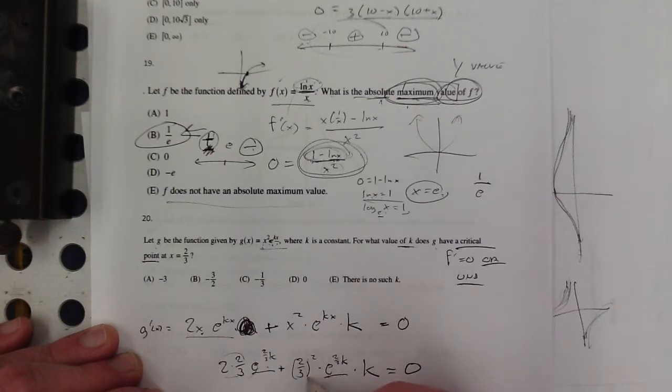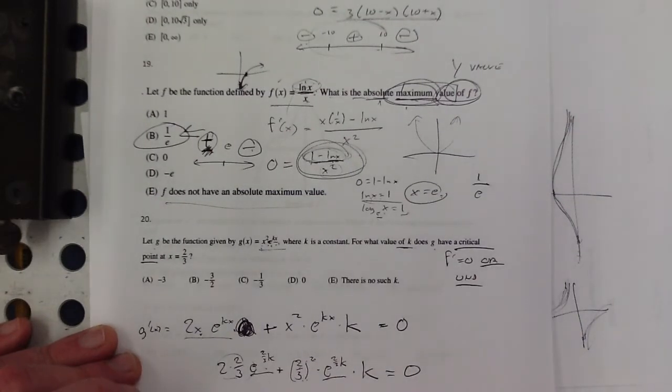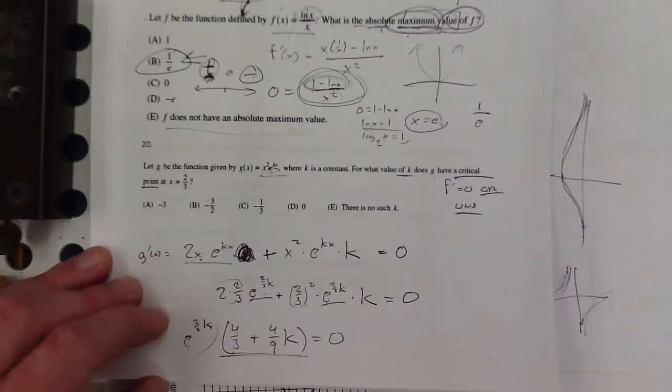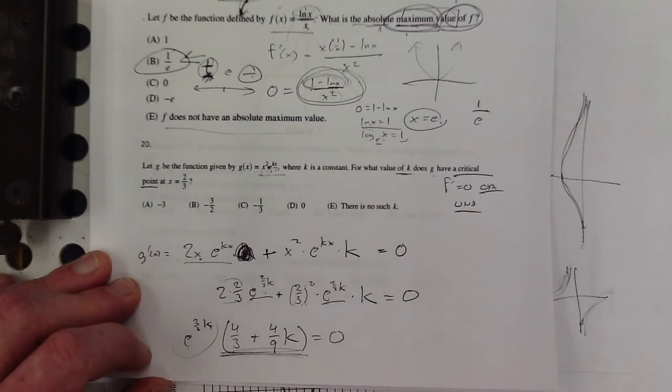This is 4/9 k equals 0. Okay, well this can't be e raised to some power. That can't be equal to 0. So this is the thing that must be giving me the 0.